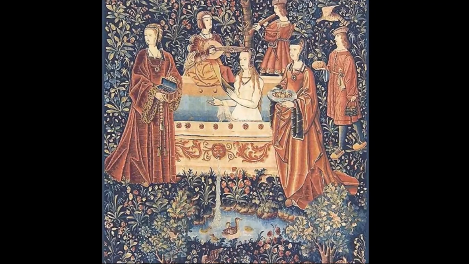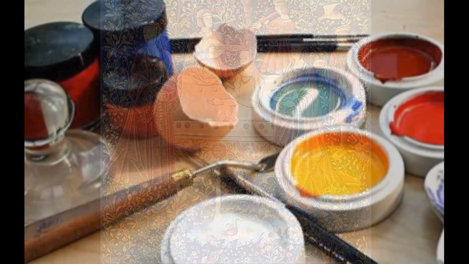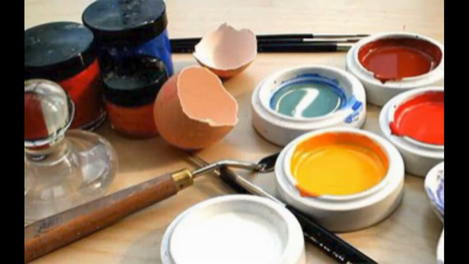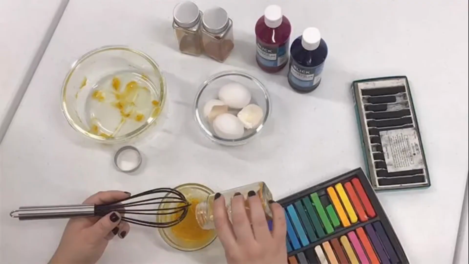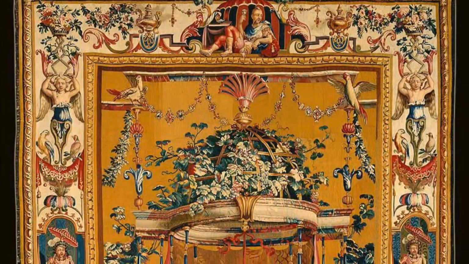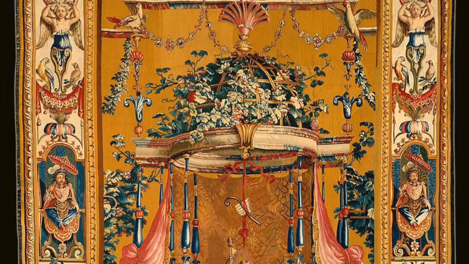For the cartoons, not just watercolors were used, but tempera paint. A mixture based on pigment, water and egg yolk, which had been known for thousands of years, but until then had not found widespread use. And soon it would become the queen of painting, but not for long, only until the Renaissance.